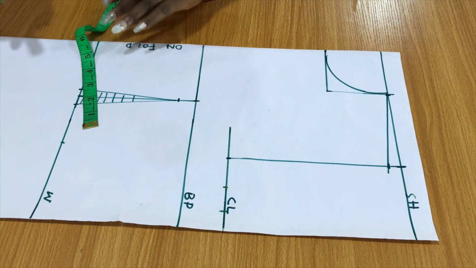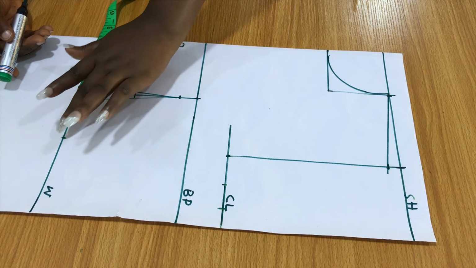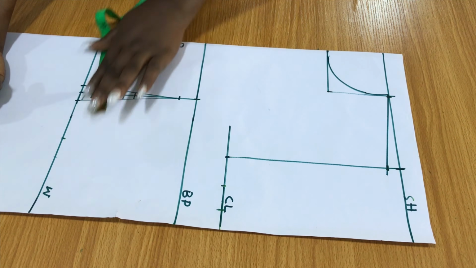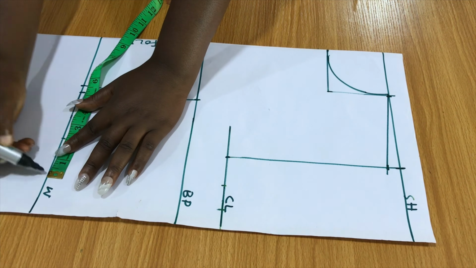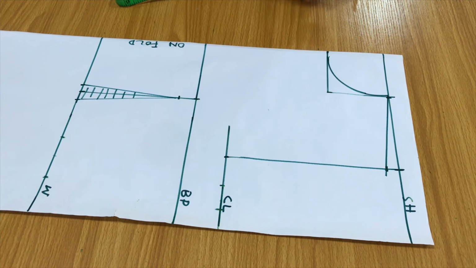And also remember that we took our dart here, and we are going to return whatever we take, which is 1 inch. We are going to return it back, so I'm returning the 1 inch for the dart and also 1 inch for seam allowance, and I'm just going to go ahead and connect the points together.